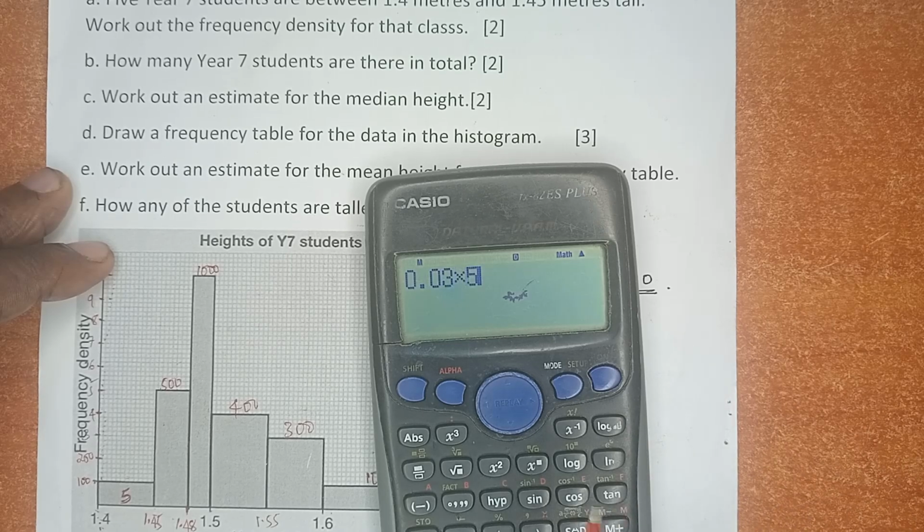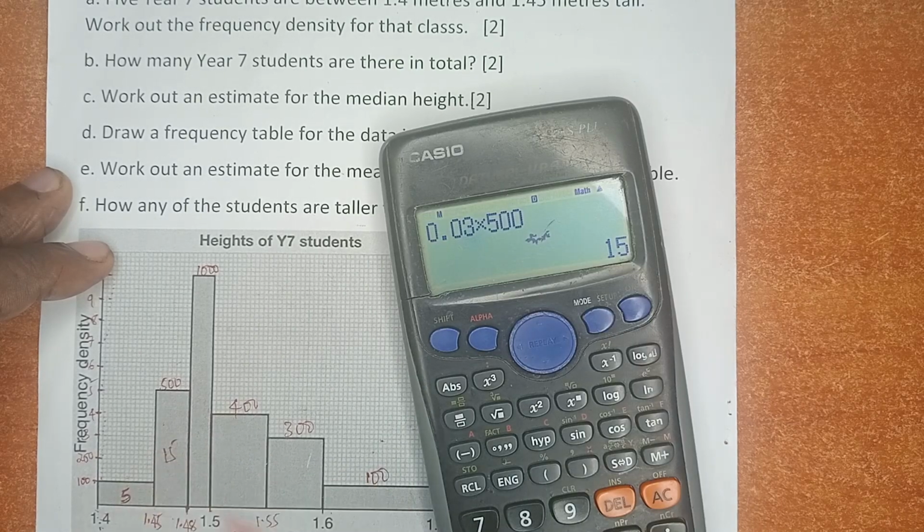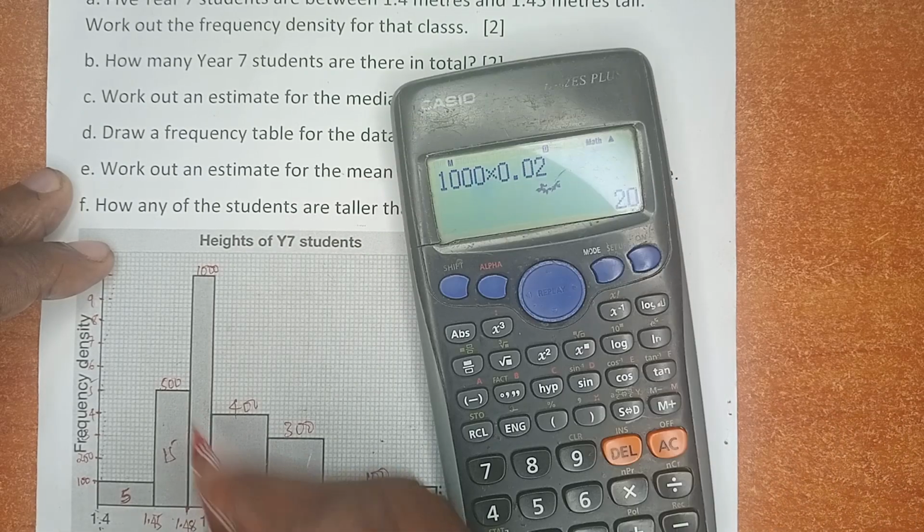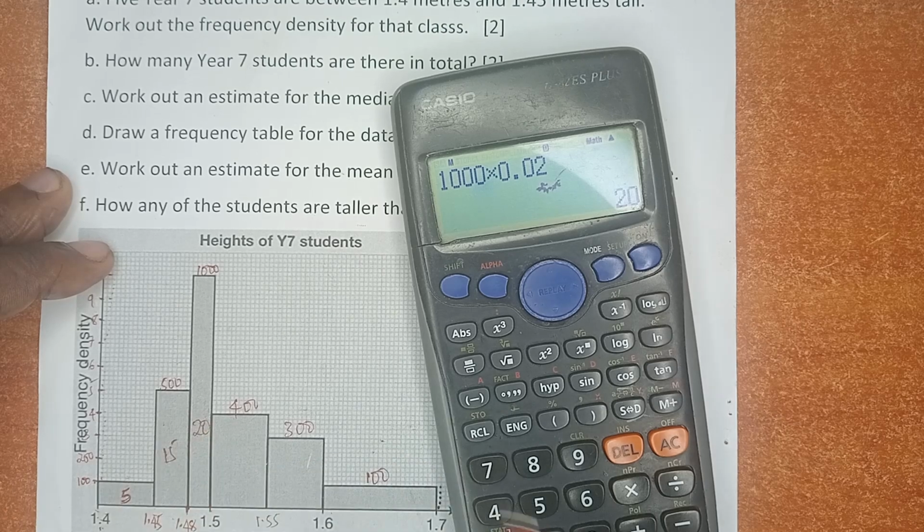0.03 times 500. As you can see, the height, the frequency density, gives us 15. For the third one, the difference here is 0.02 times 1000. We get 20 students there.